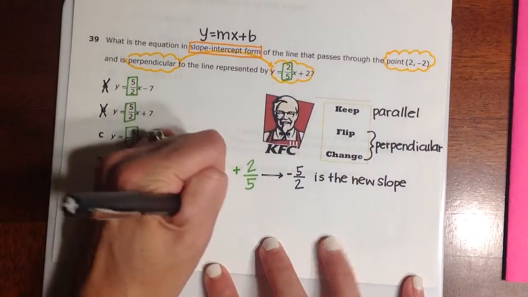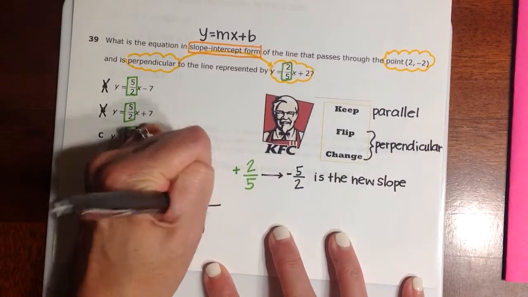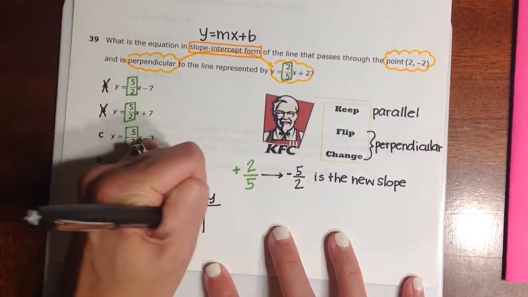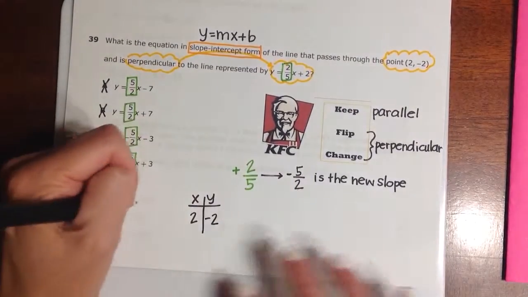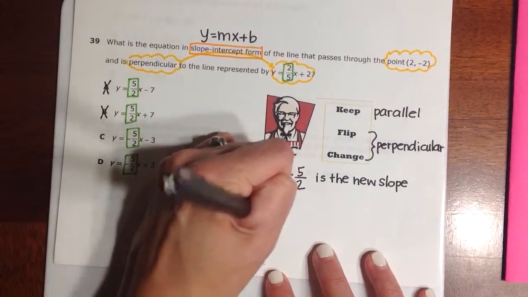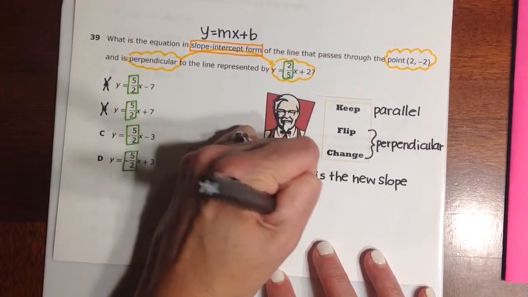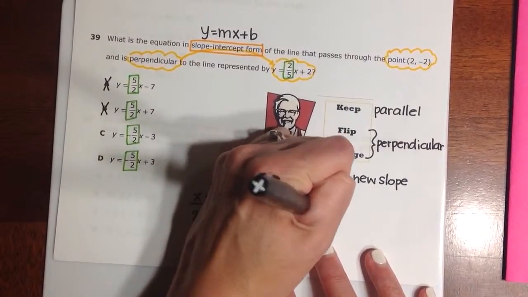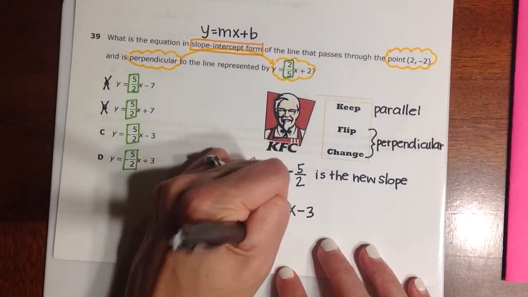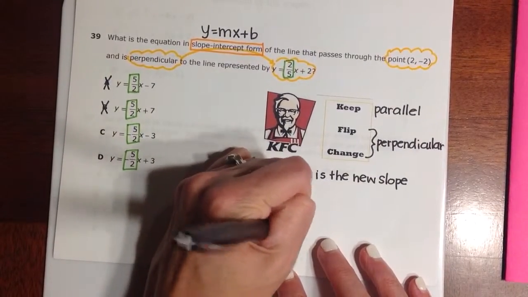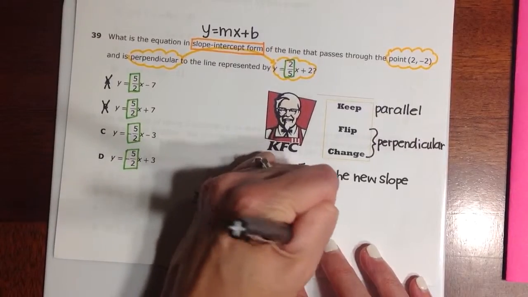Look, guys, they are giving you an X value and a Y value, 2, -2. So what we're going to do is go to Y equals, and we want to see, does -5/2 X -3 have that X and Y ordered pair, or is it Y equals -5/2 X plus 3?